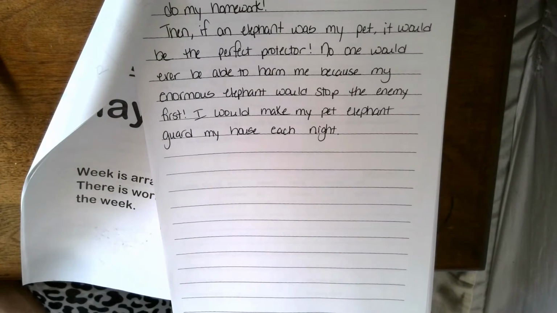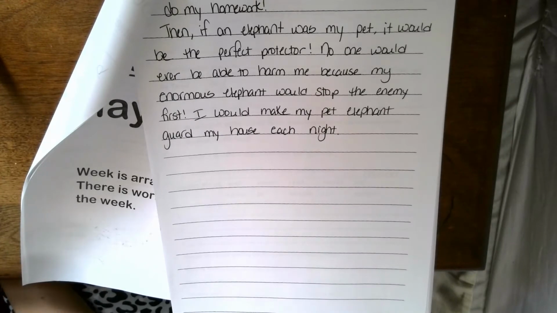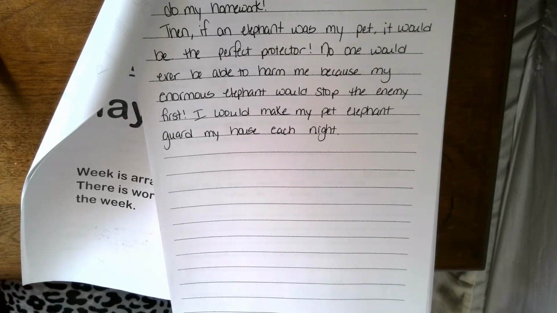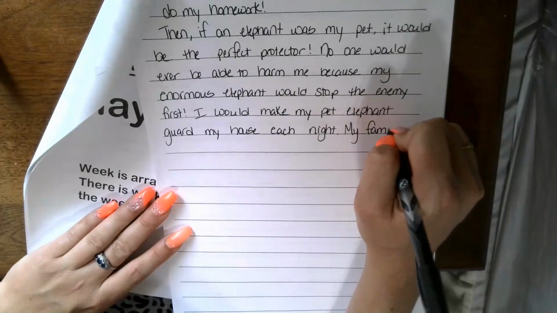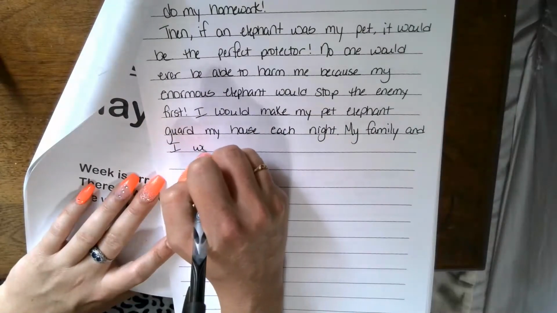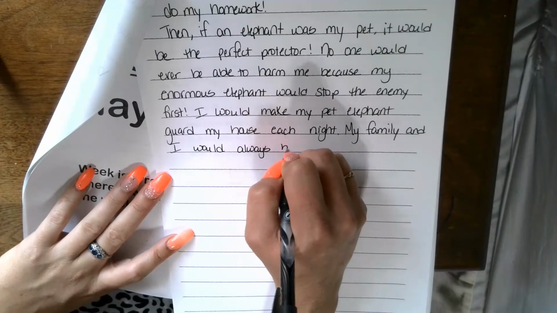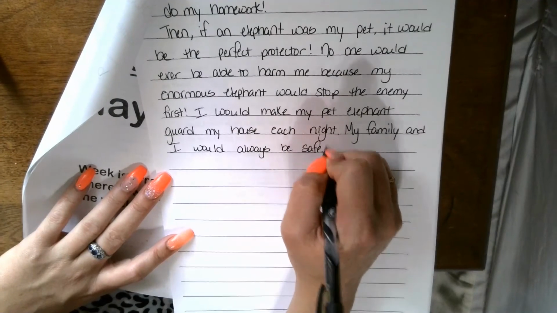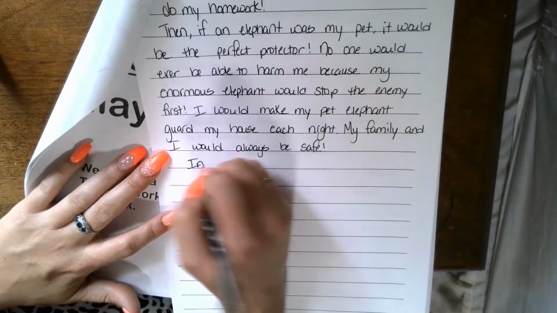Okay, so it says, then if an elephant was my pet, it would be the perfect protector. No one would ever be able to harm me because my enormous elephant would stop the enemy first. I would make my pet elephant guard my house each night. My family and I would always be safe. Good. Okay, so now we're going to our concluding paragraph.